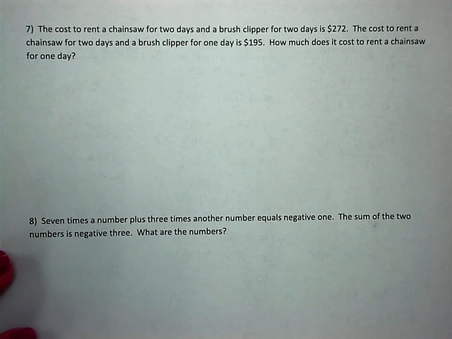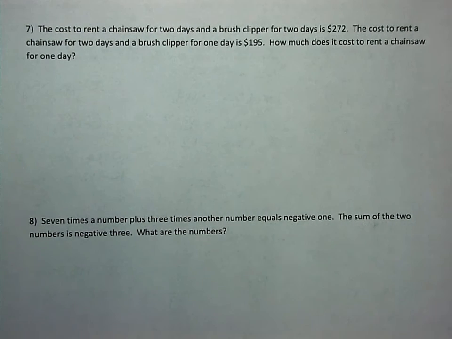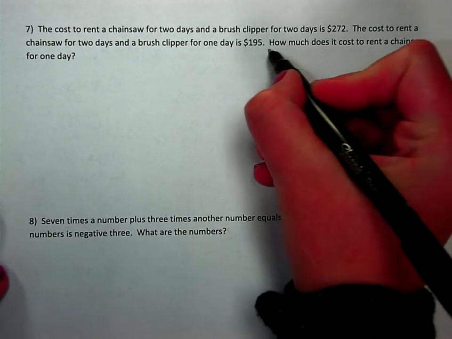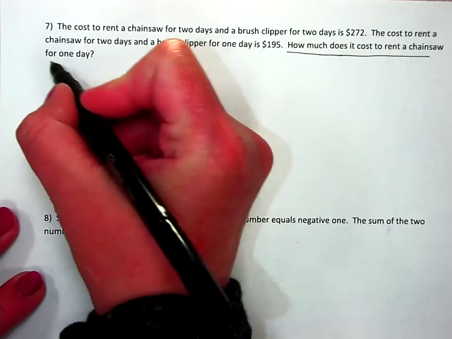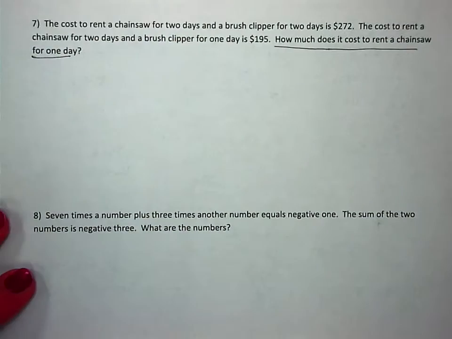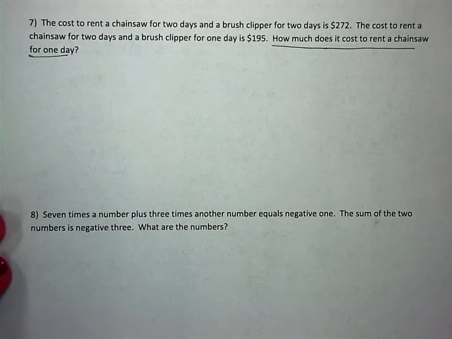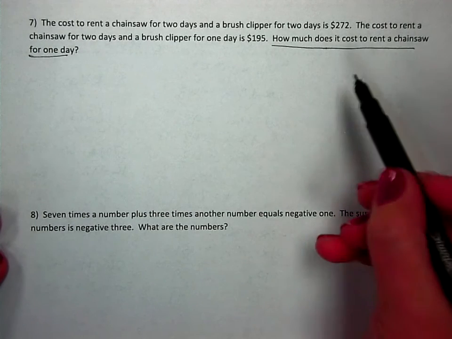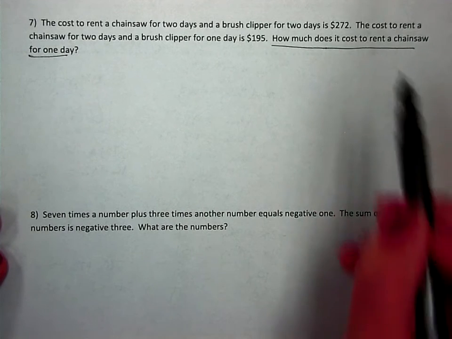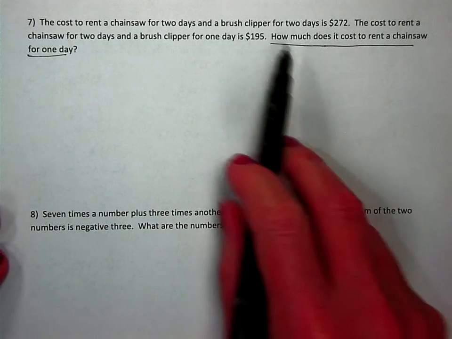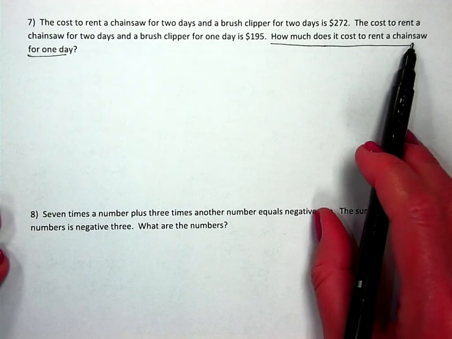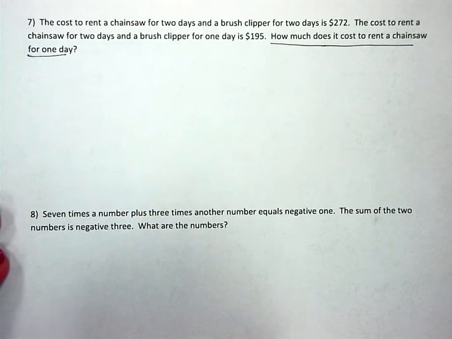English probably told you to read it all the way through. Math does not necessarily do that. I learned a long time ago, the very first thing I do on a word problem is go to the very last sentence. Because when you go to the last sentence or question, it tells you what it's asking for, and this tells you how to set up your variables. How much does it cost to rent a chainsaw for one day?